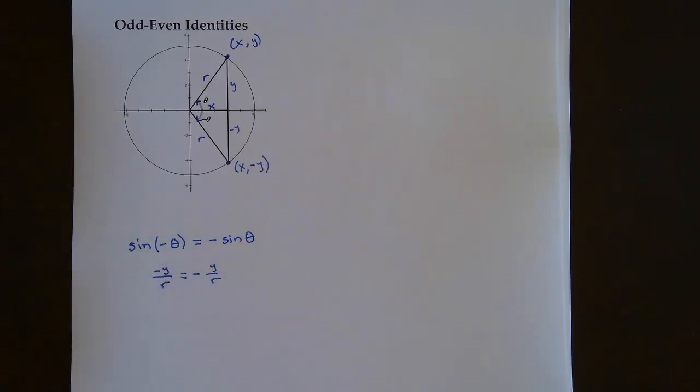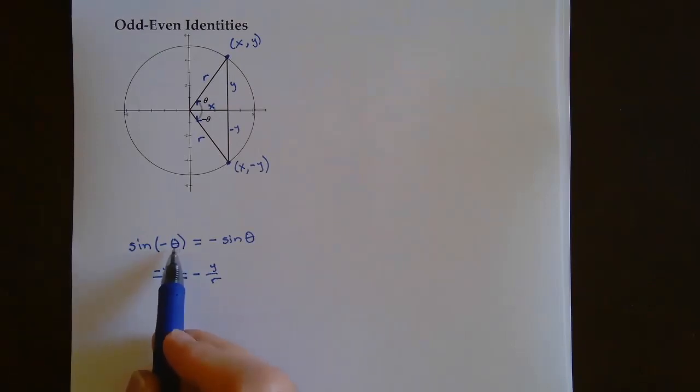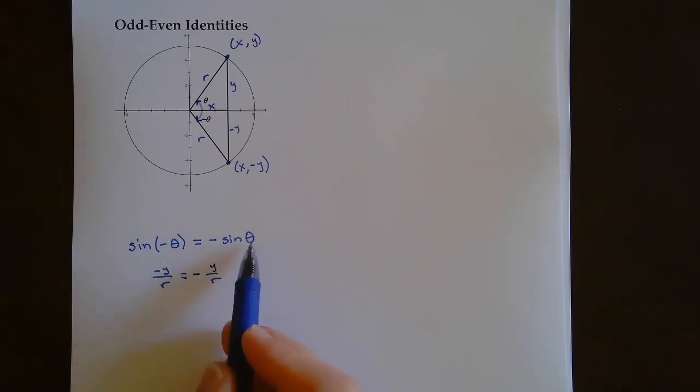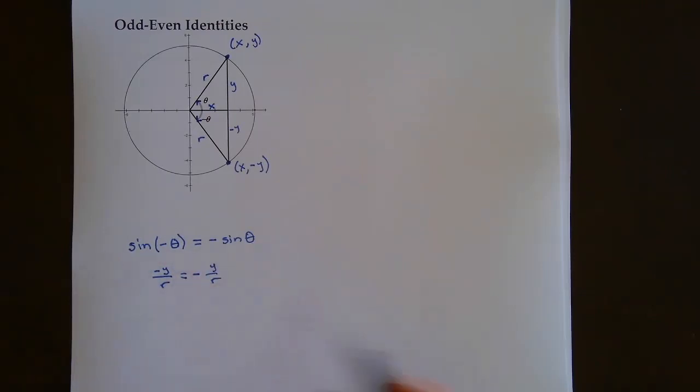Okay, so sine of negative theta is always going to be equivalent to negative sine theta. Okay, so like sine of negative 30 degrees is equivalent to negative sine of 30 degrees. Okay, sine of negative 120 degrees is equivalent to negative sine of 120 degrees. Okay, that's what this means.